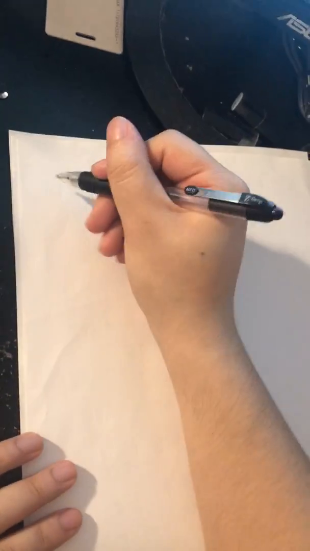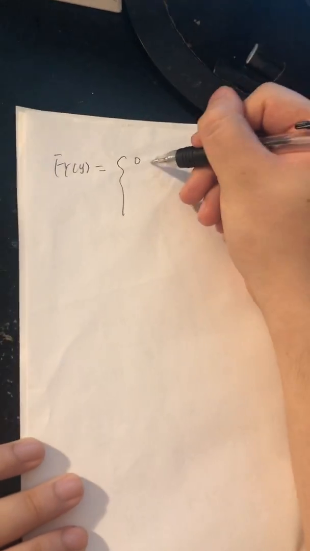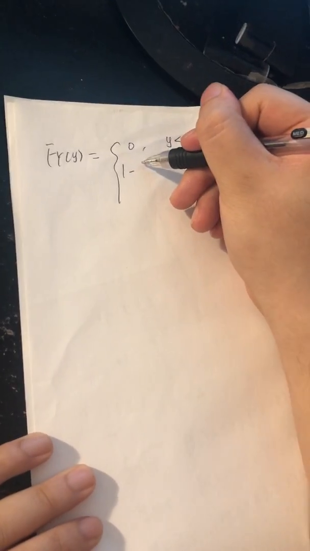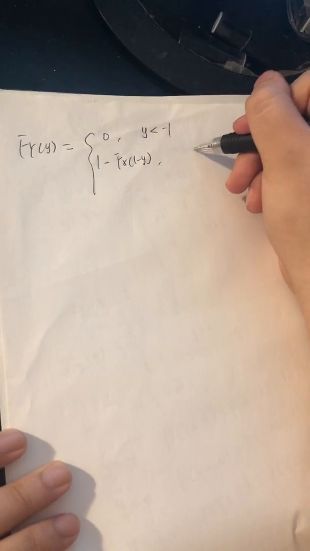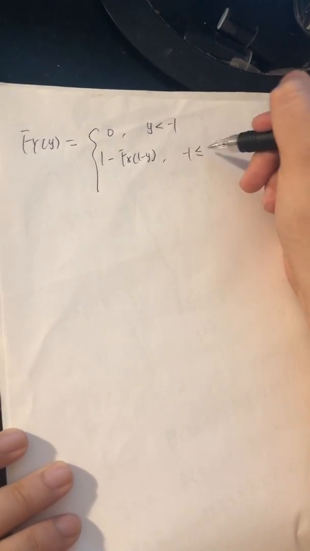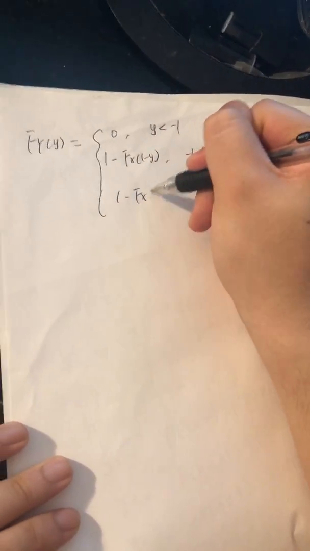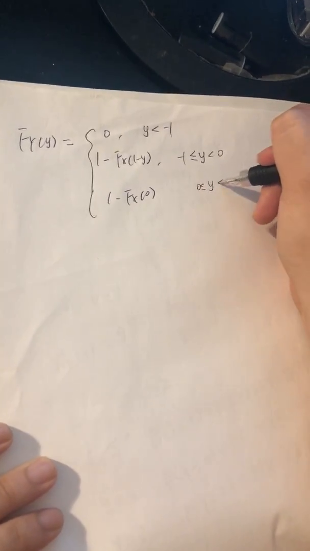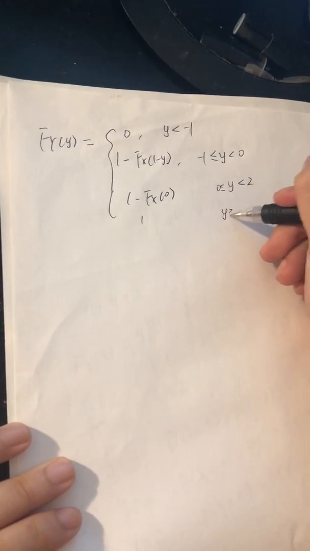Then as a summary, capital F_Y(y) equals 0 when y is smaller than negative 1, equals 1 minus F_X(1 minus y) when y is from negative 1 to 0, equals 1 minus F_X(0) when y is from 0 to 2, and equals 1 when y is greater than 2.